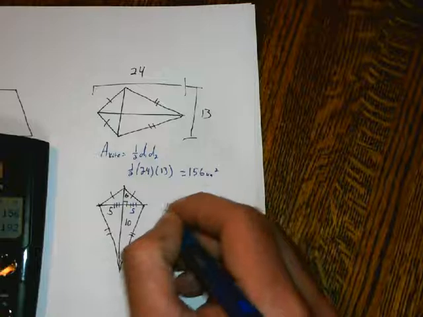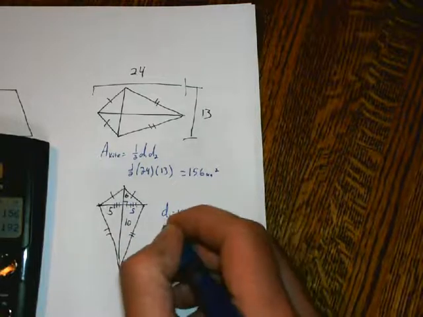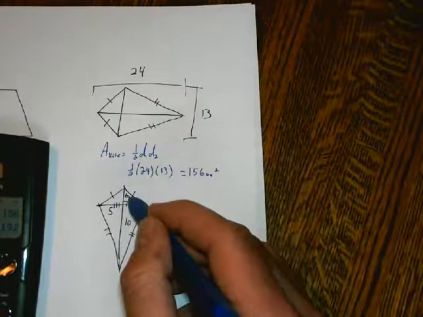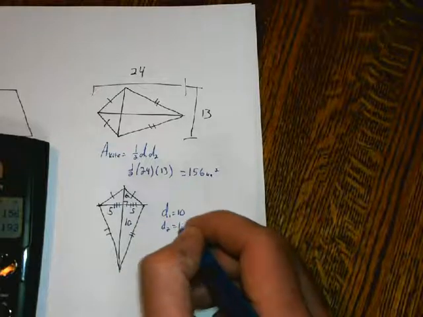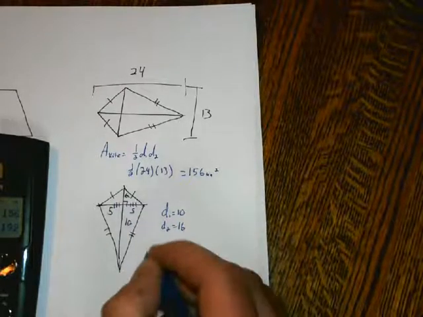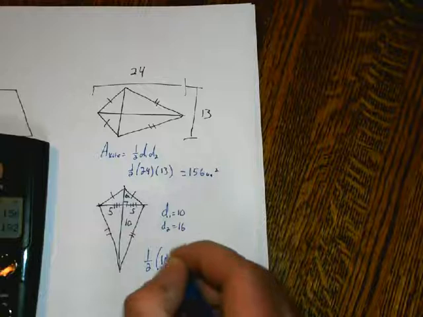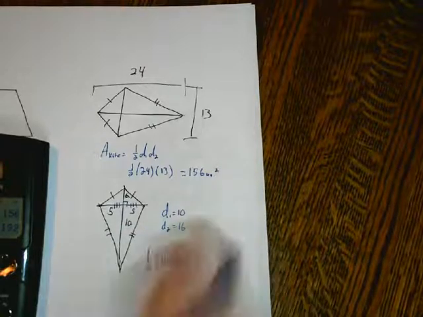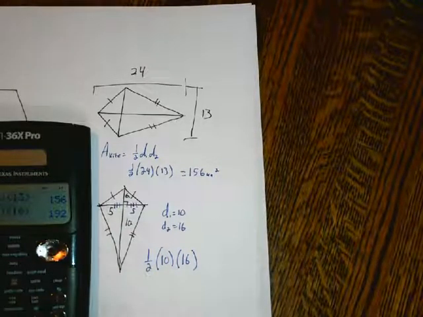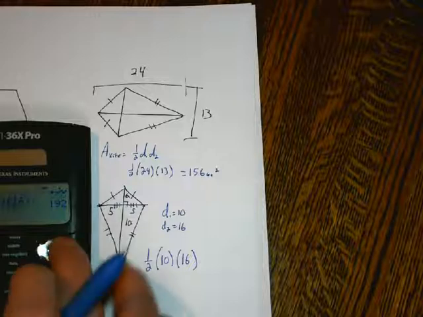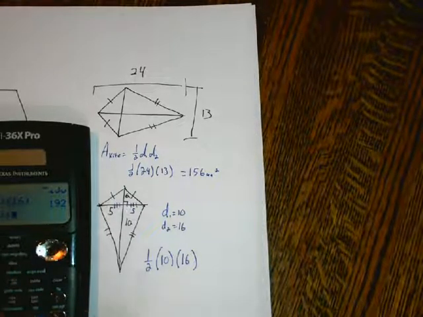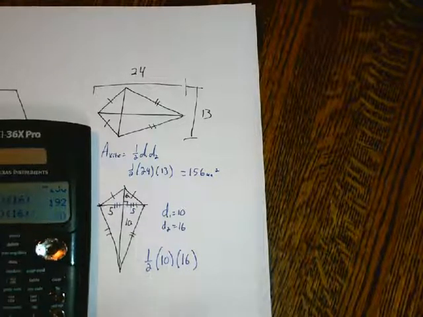So you have one diagonal that's 10, and the other diagonal is the 6 plus 10, which is 16. So 1/2 times 10 times 16, and you should get 80.